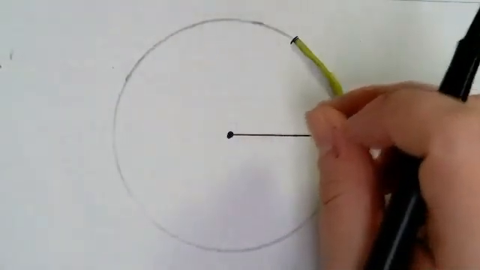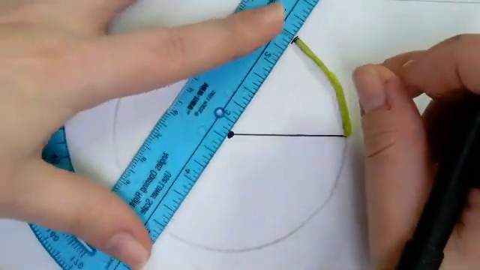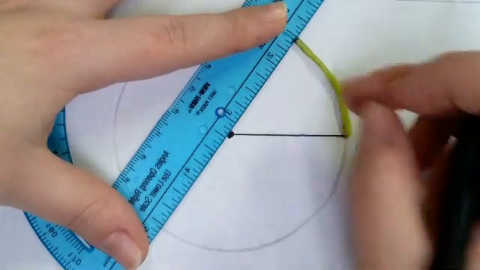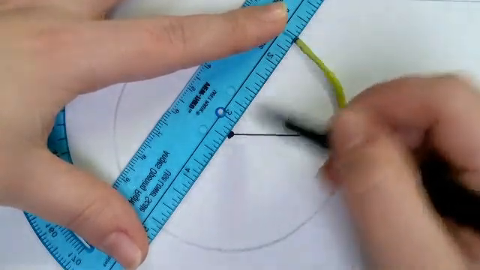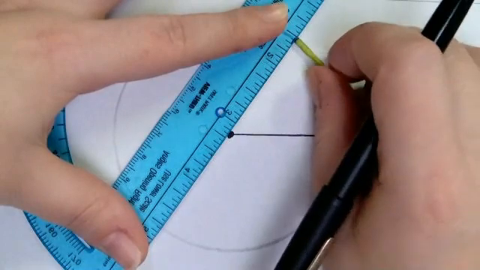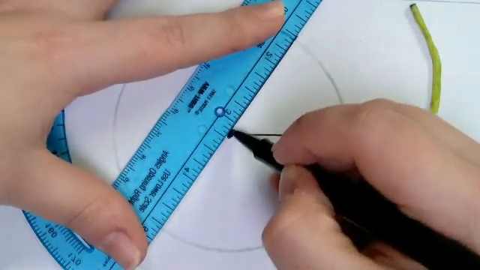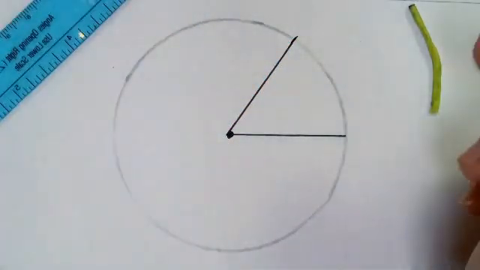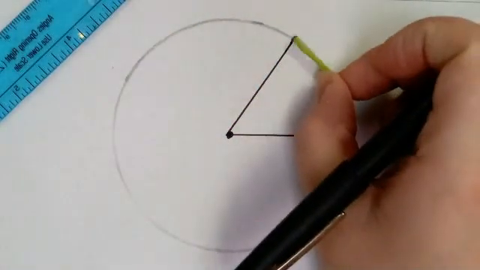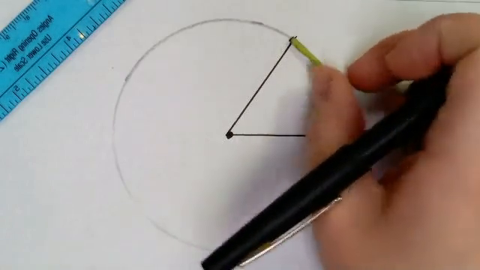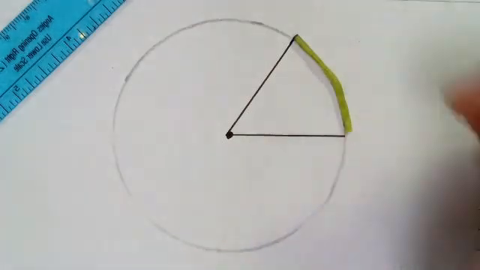And what we're going to do is take your straight edge again, and connect another radius, right? But it's going to go through this arc that we made. So we're going to try to get that to go as close to there as we can. Again, look at what we did here. We took that string, right?